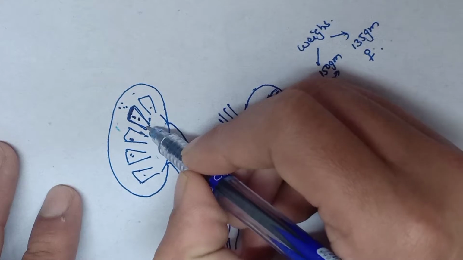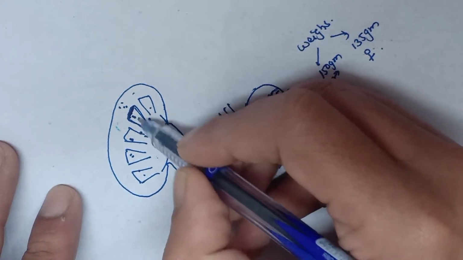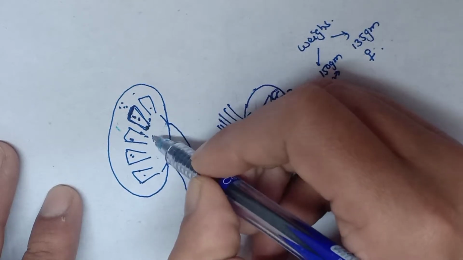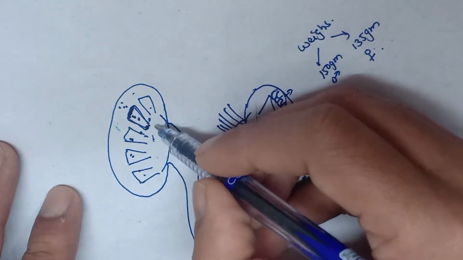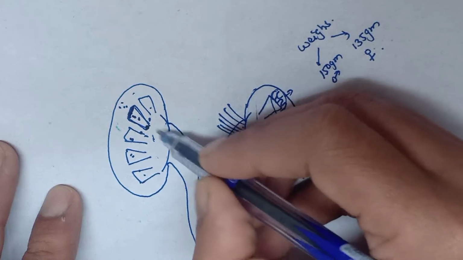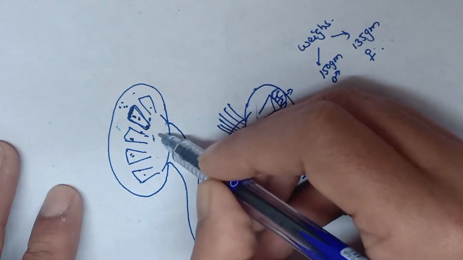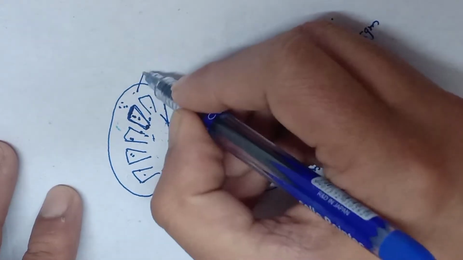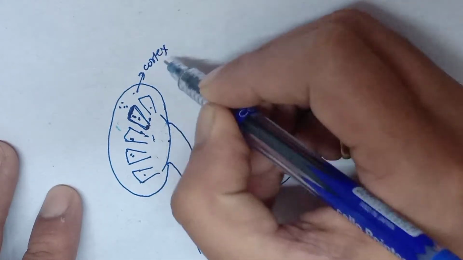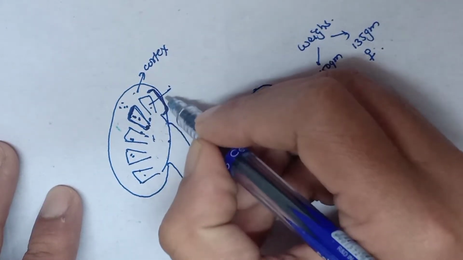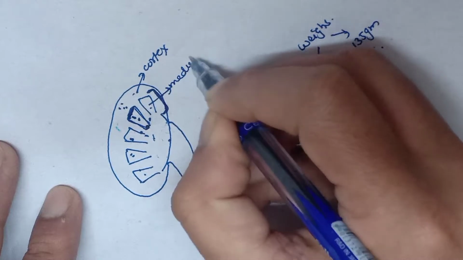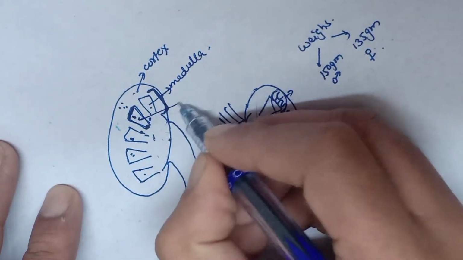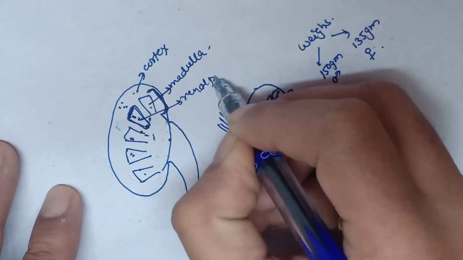The apex of the renal papillae contains the opening for the urine, and from there the urine will go out into the minor calyces and finally into the pelvis. So this is the cortex. Now this all is the medulla, and it contains renal pyramids. These are renal pyramids.